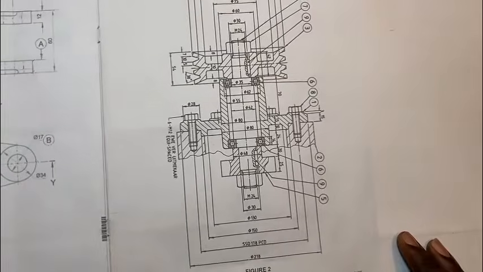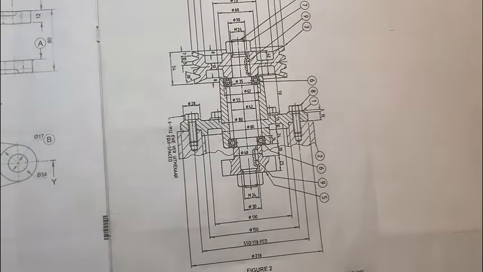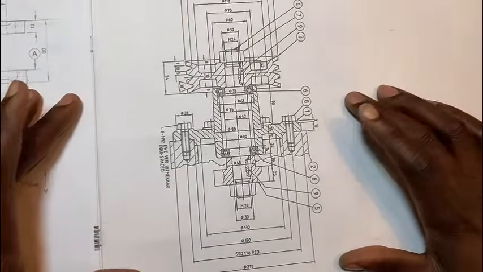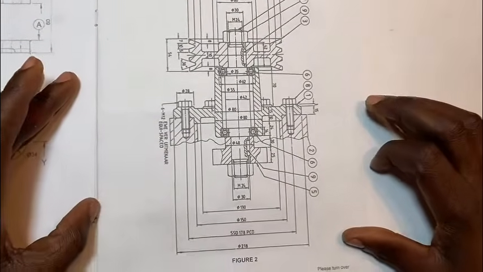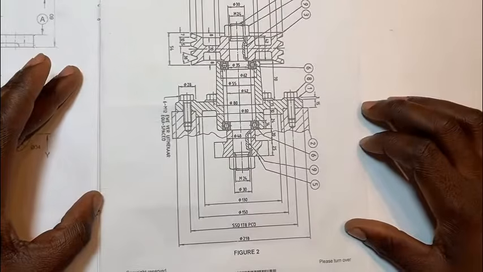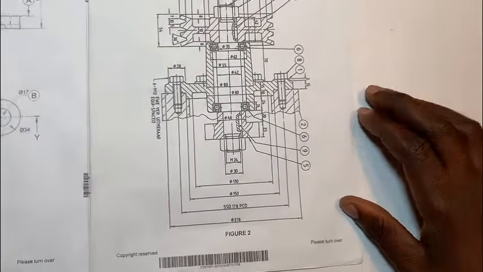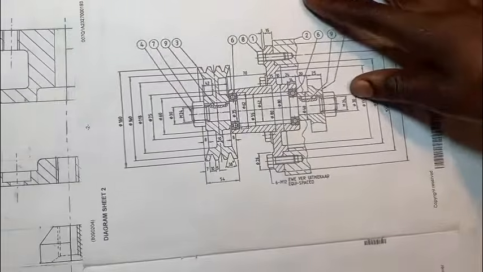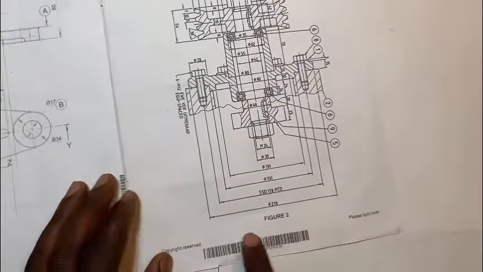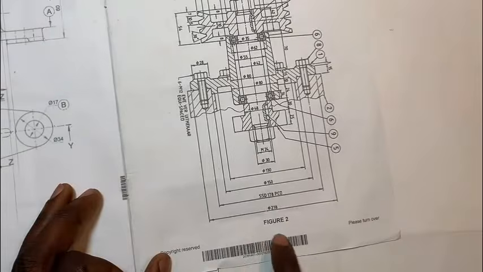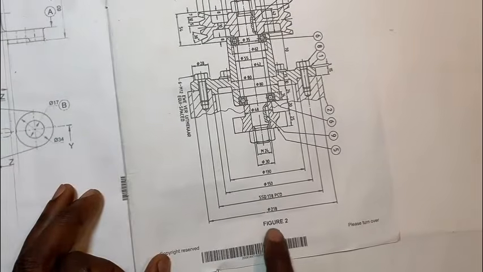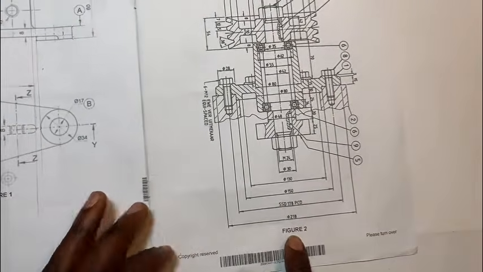When you analyze your items and draw them, you have to draw them like this. I'll analyze it using that figure. You understand what I'm trying to say?